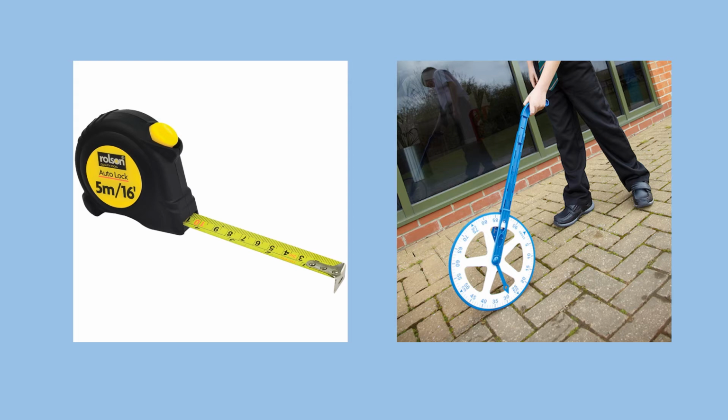As I said, we'll be using a tape measure today, but if you're in school for this lesson, you might be able to use a trundle wheel, which also counts metres. Every time you roll it along, it clicks every time you get another metre ahead.